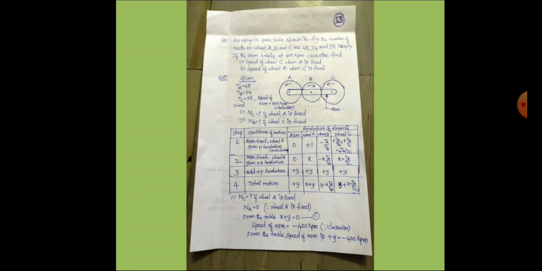So revolutions of elements. In that again, depending upon the number of elements, sub columns will be drawn. So here first one is arm, and later on you have to list the given gears or the wheels in the order, so that I am able to find out the velocity ratio or the speed of the elements properly. Now here first column is step, second one is conditions of motion, and third one is revolutions of elements.